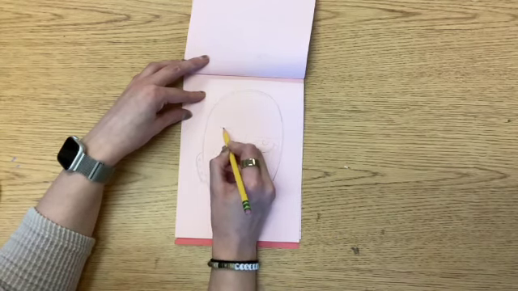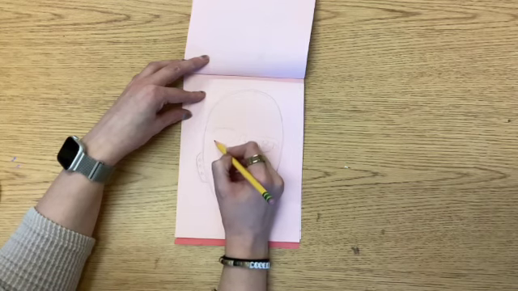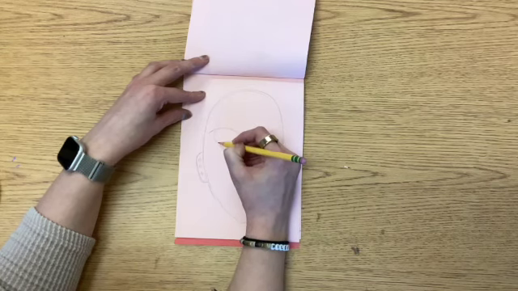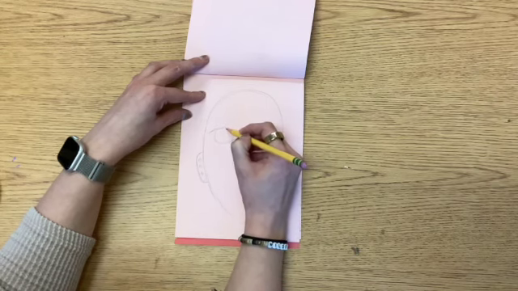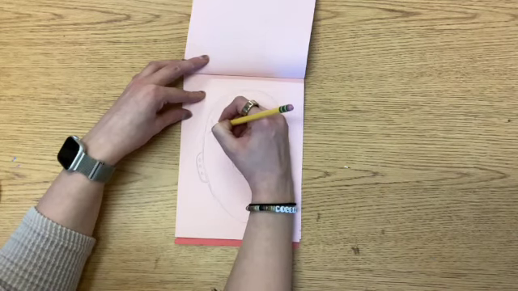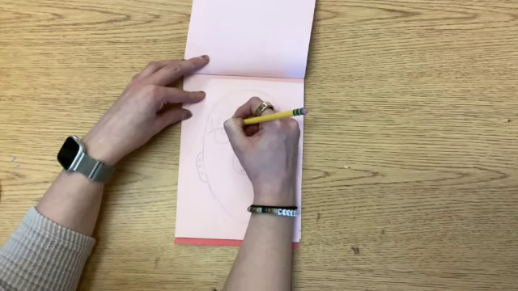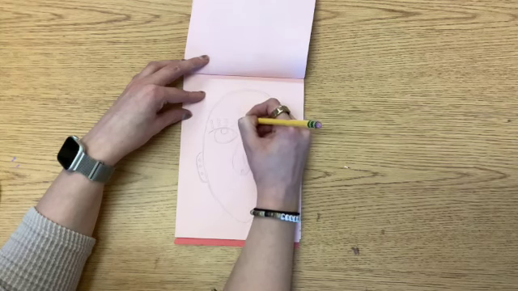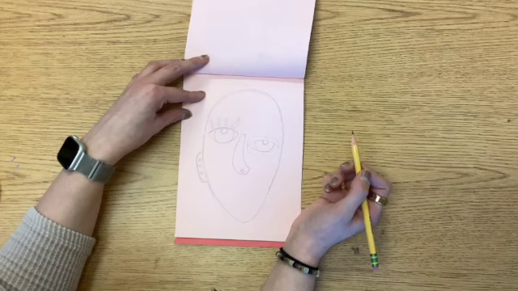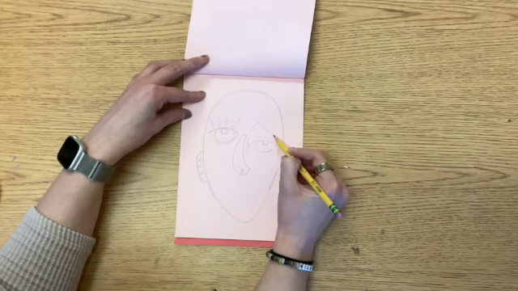After I have all of my eyes, nose, and mouth, I'm going to think about other details that I might want to add. I added some eyelashes and an eyebrow. I added an ear shape on one side. And now I'm just going to be working on creating some texture and designs around the rest of this face, so I'm not leaving a bunch of blank areas.